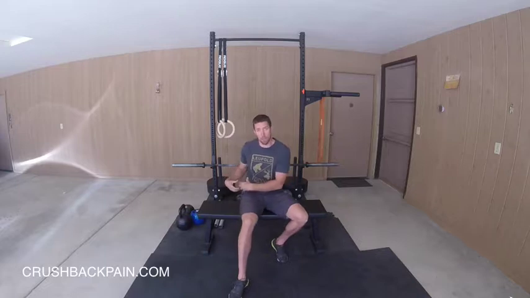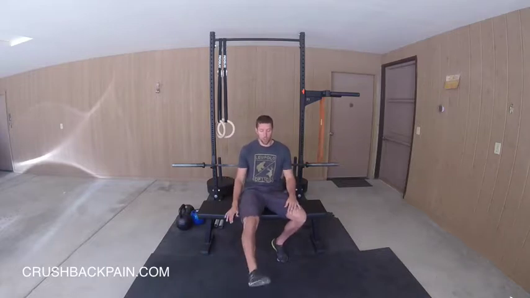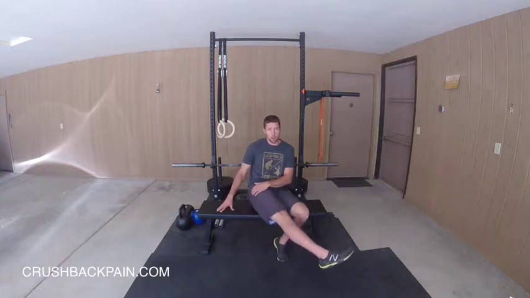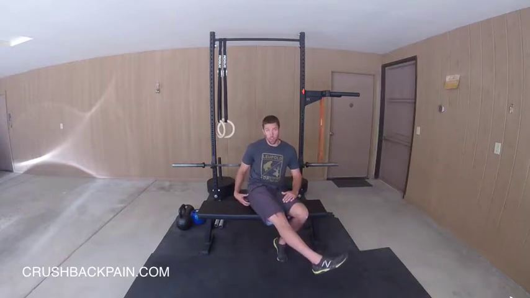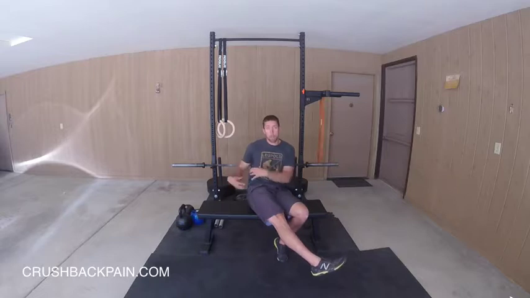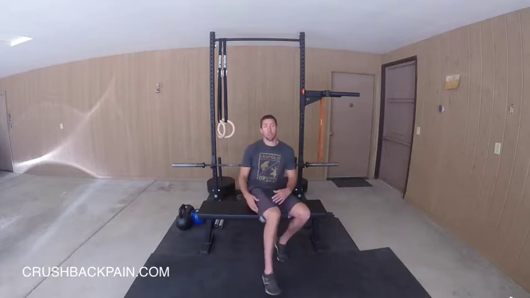What this test does is it actually just stretches the piriformis muscle and puts some tension on the nerve there at the piriformis muscle. So again, toes turned in, that's internal rotation at the hip, then you add adduction to the hip, and you see if you get any familiar symptoms. If you get any familiar buttock pain, leg pain, that is considered a positive test.